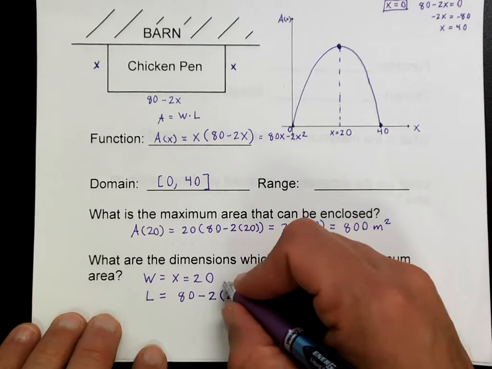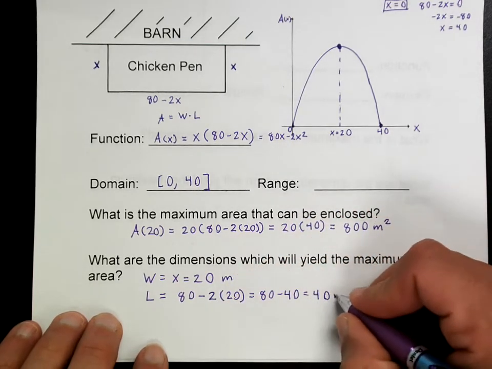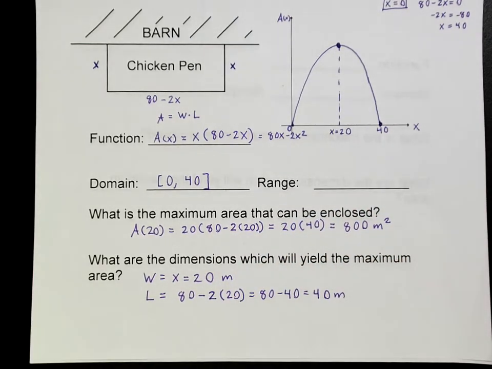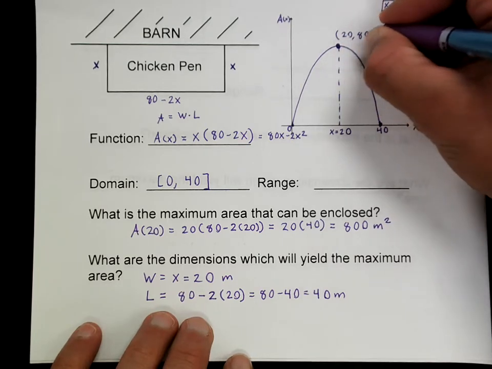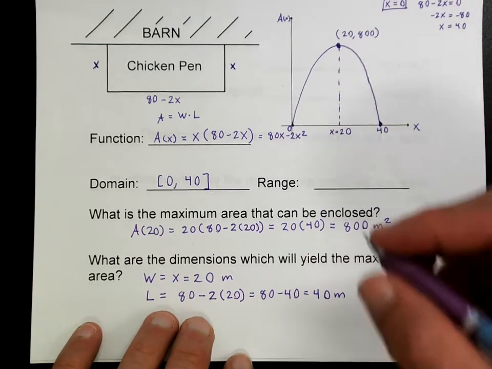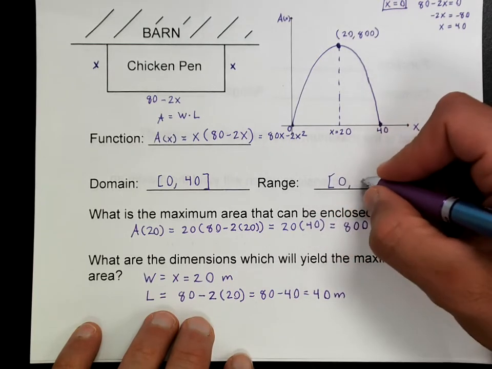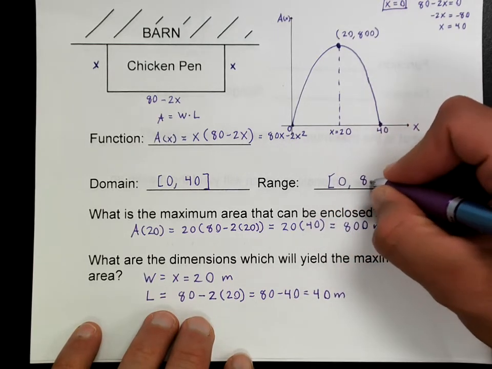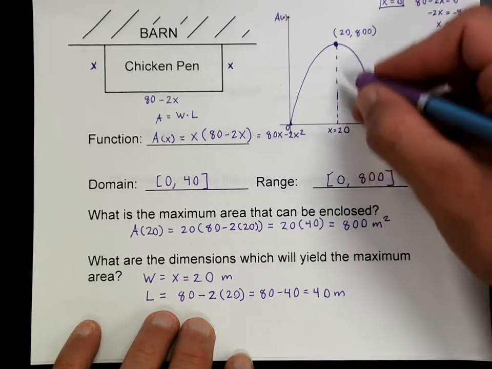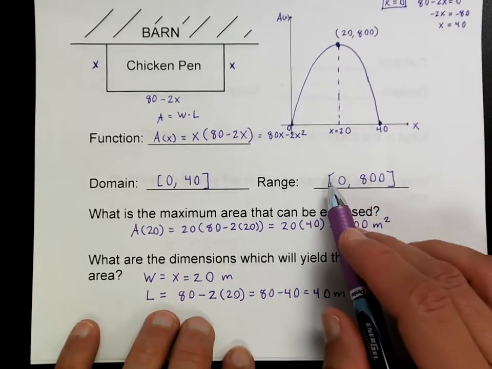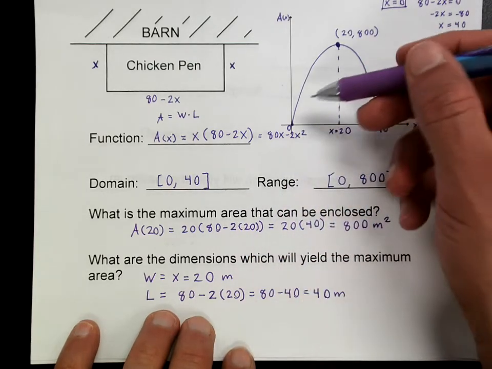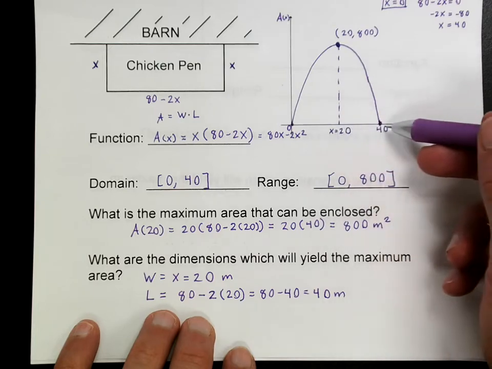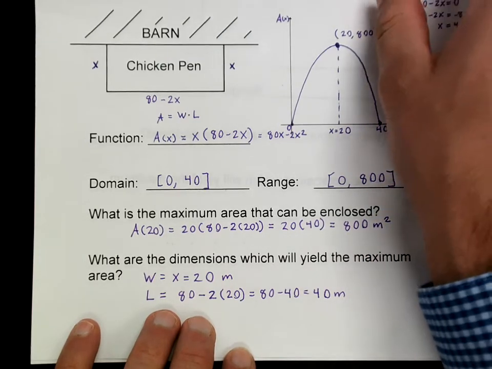Okay. So I guess if I'm putting dimensions, this is my length and width. So now, hopefully you can figure out your range. Now, this point right here is (20, 800). So therefore, my range is going to be 0 all the way to 800. Between here and here. Remember, I'm not going to write negative infinity or anything like that because this is a real problem and I cannot have negative area. If I would go below this line, I would have a negative area. So that's it for that side.